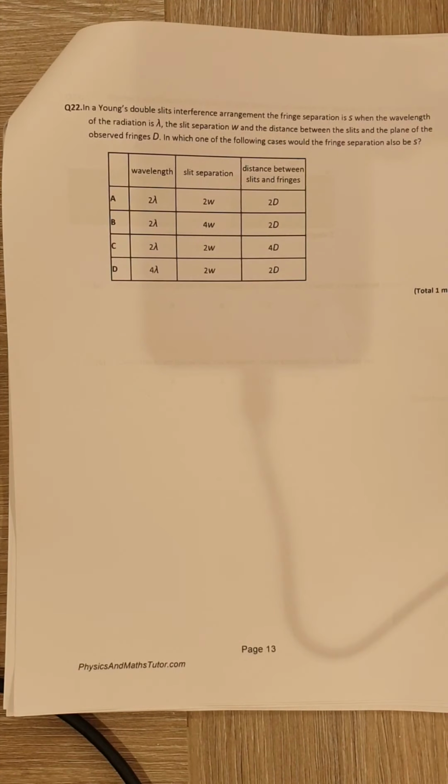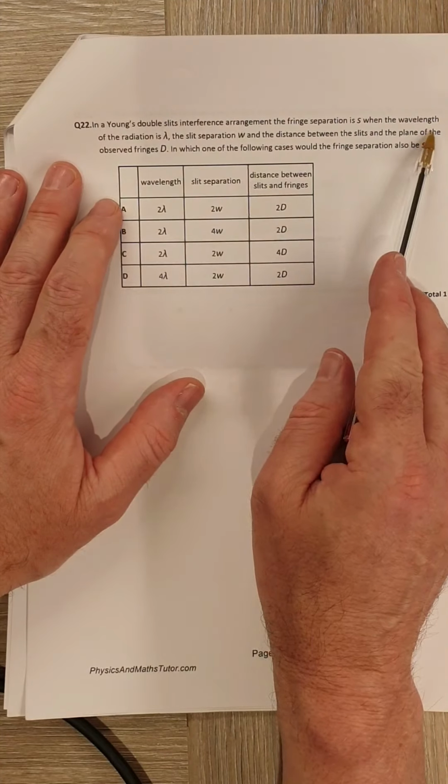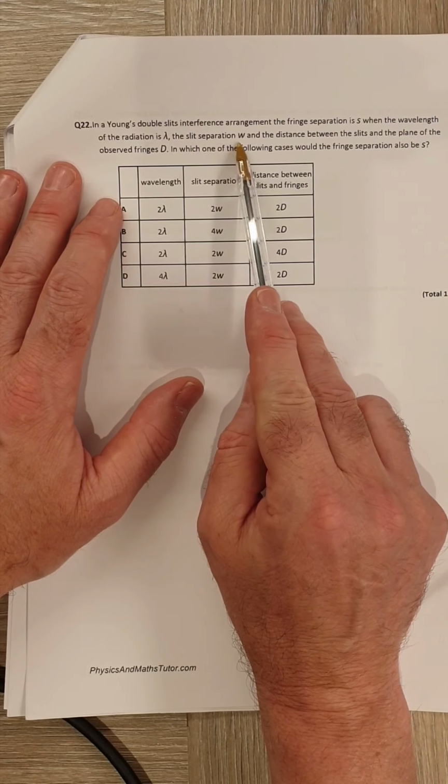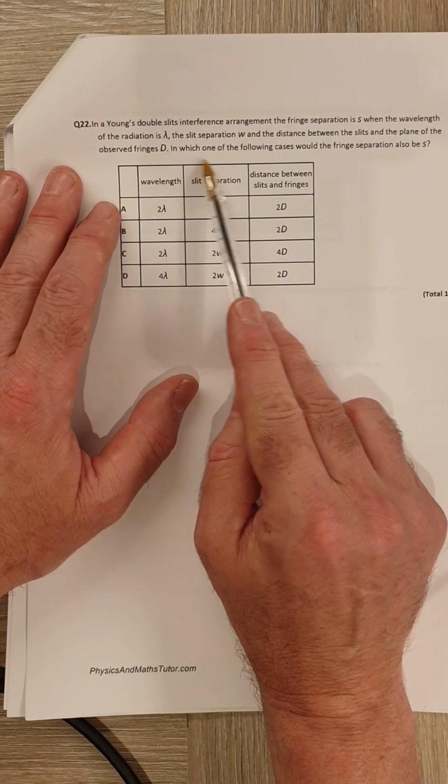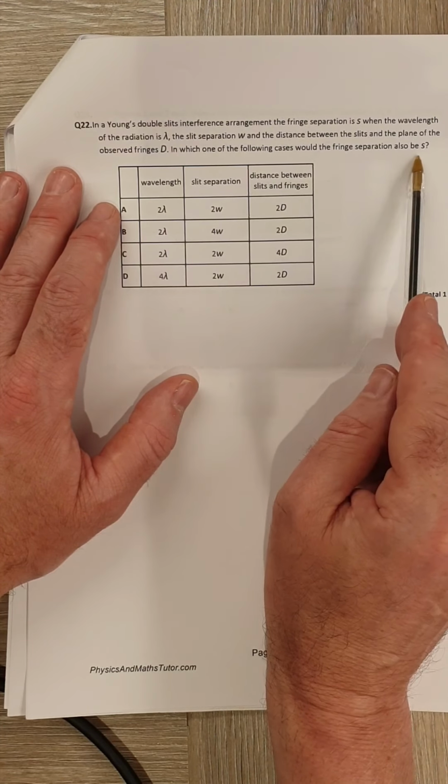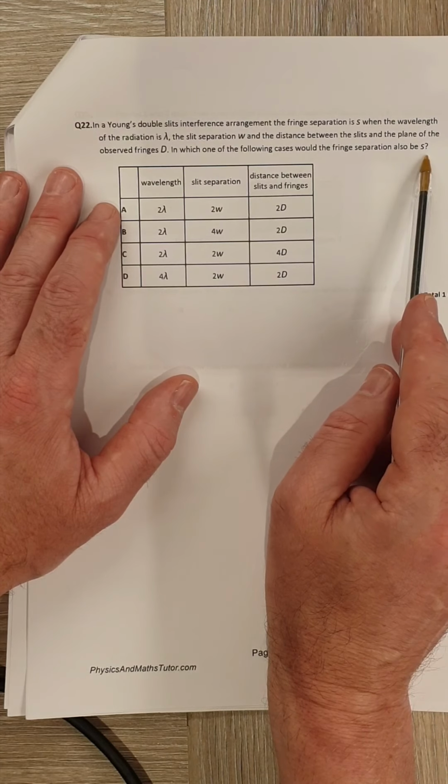In Young's double slit experiment, the fringe separation is S when the wavelength is lambda, the slit separation is W, the distance between the slits and the plane is D. Which one of the following would the fringe separation also be S?